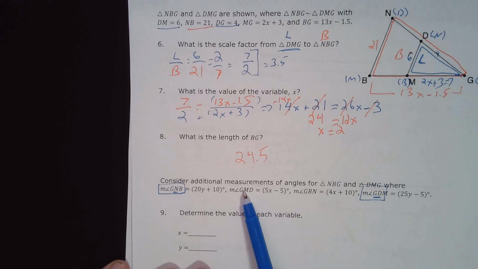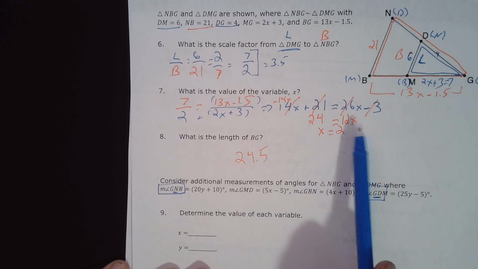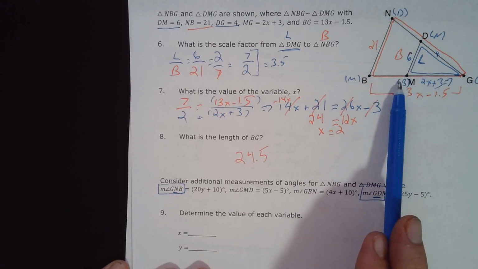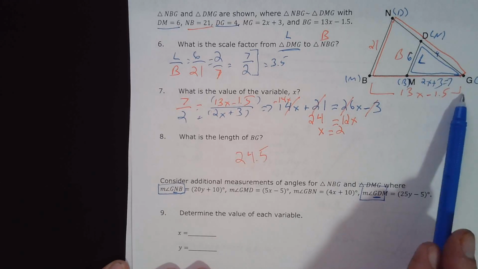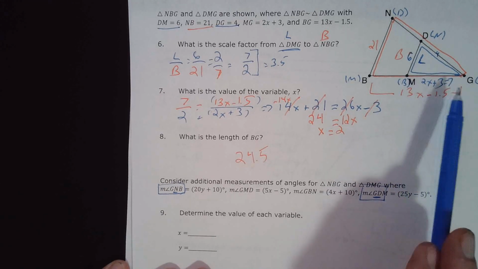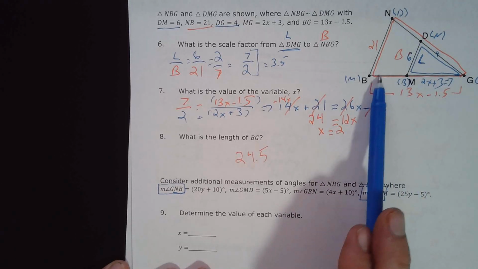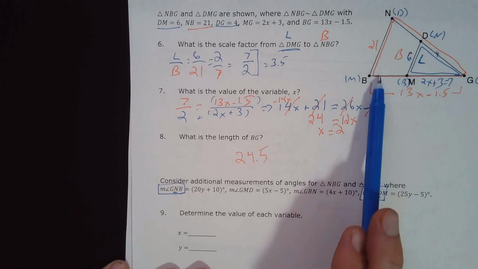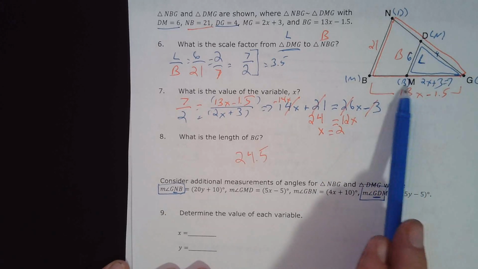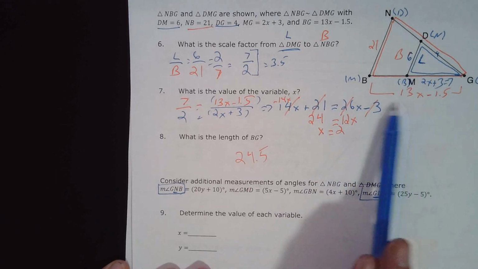Don't rack your brain over these three things here. B, M, G, and G, G, B, N. Oh man, that's tough. You can verify, and then G, M, D. Yeah, they're the same vertices.